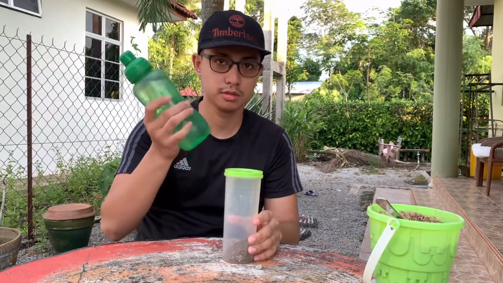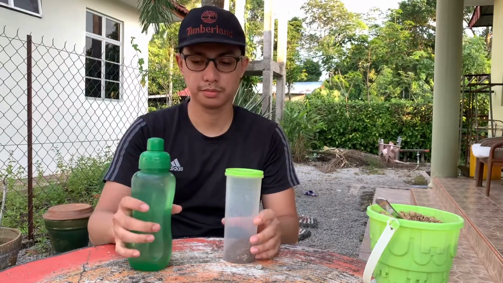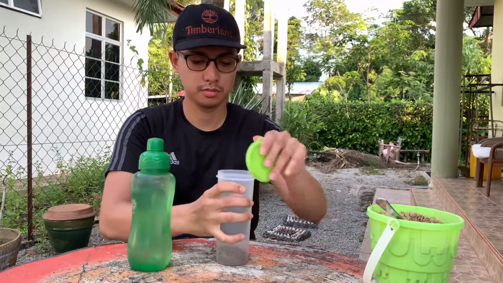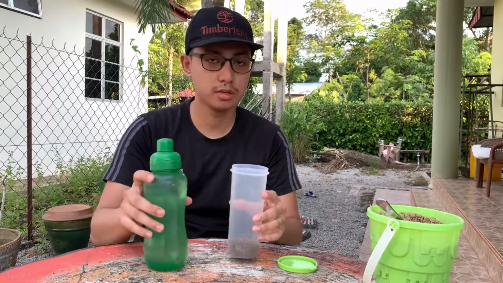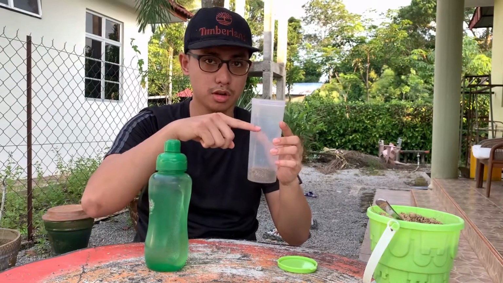And then we take the distilled water and put the distilled water in the density bottle, about 3/4 of the density bottle.